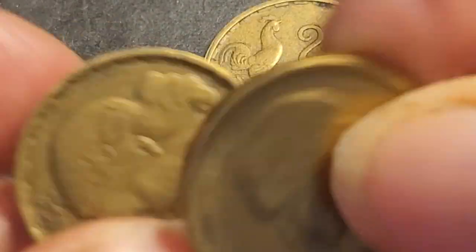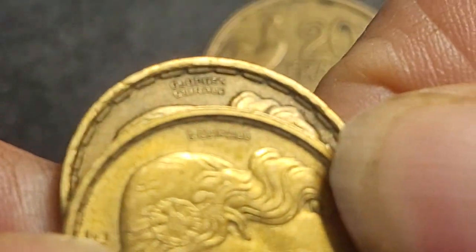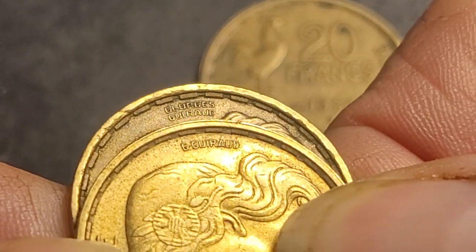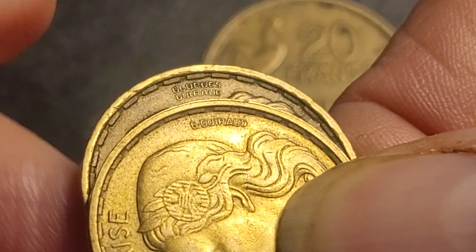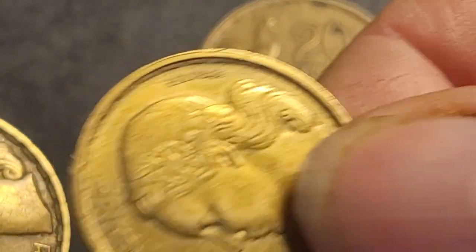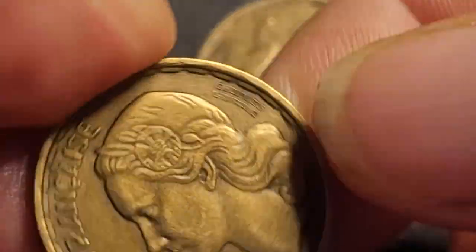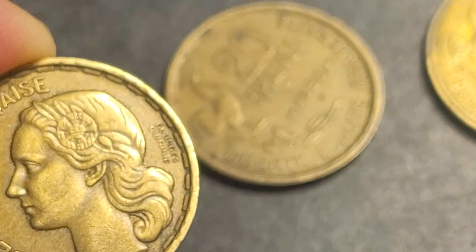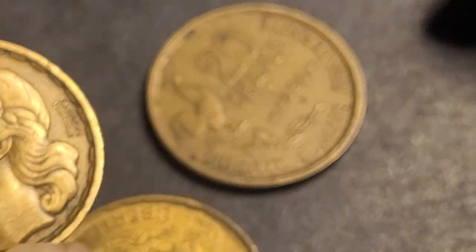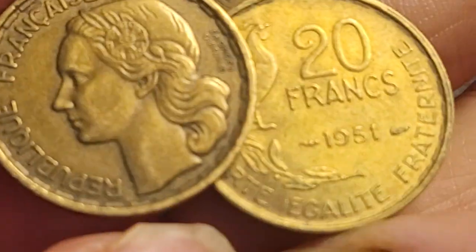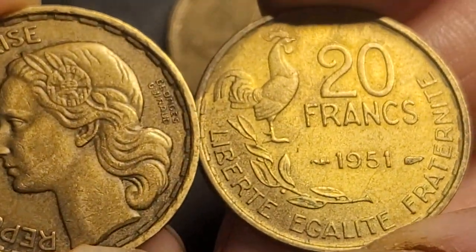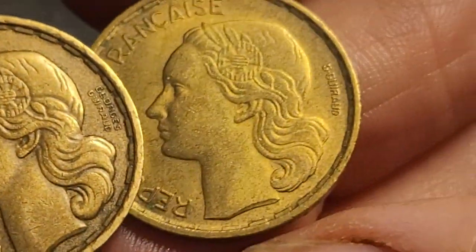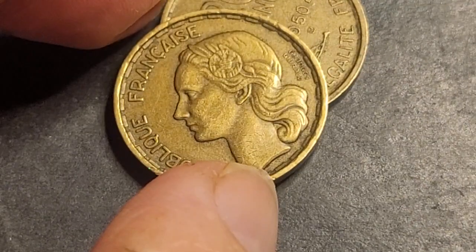If we put these two coins together, you can hopefully see the two varieties, and they occurred on the 1950 coin. This one has the full name, this one did not. If you get a coin with these two initials and a 1951 on the other side, that would be a mule, because this was only for 1950, not for 1951. So you can see the initial there.